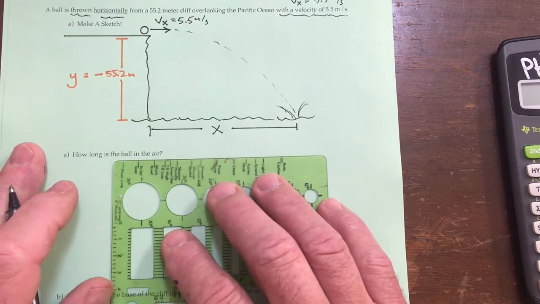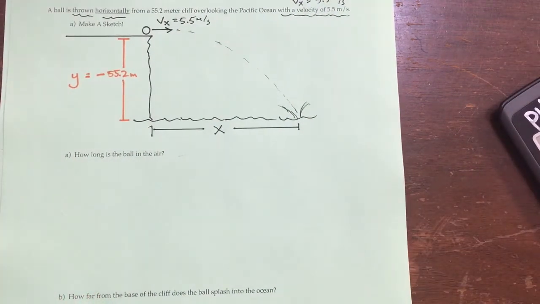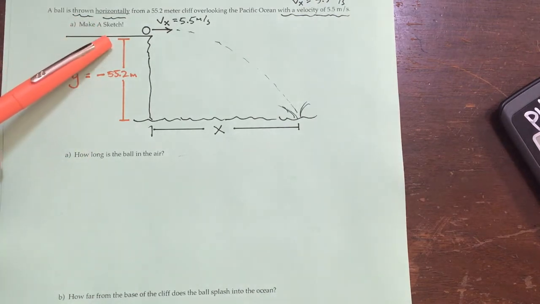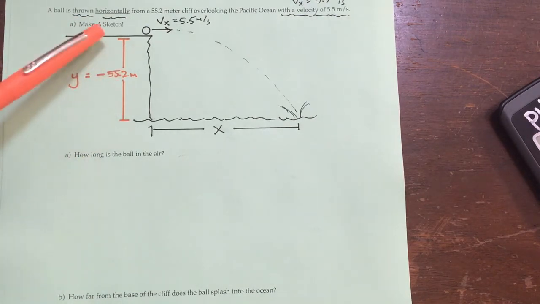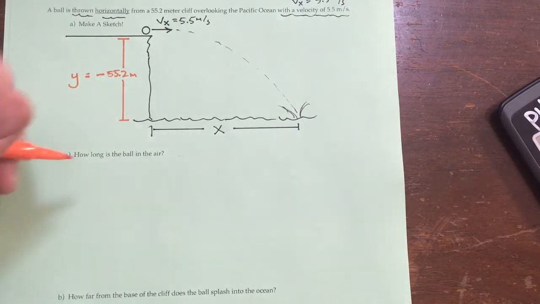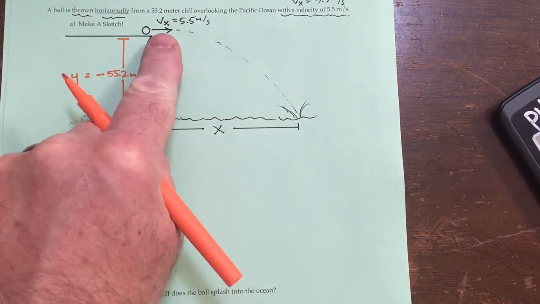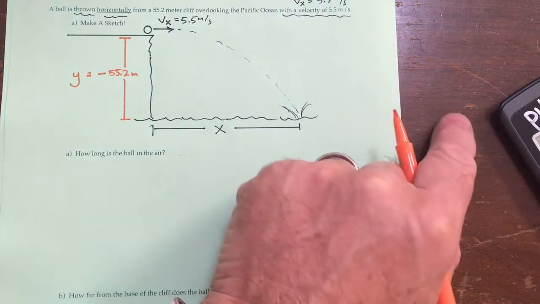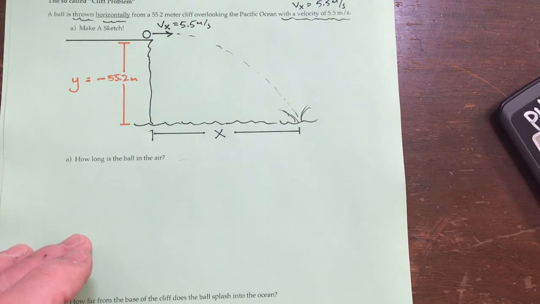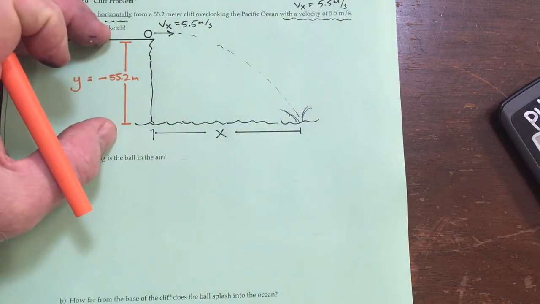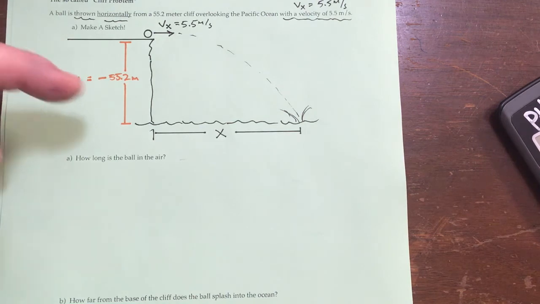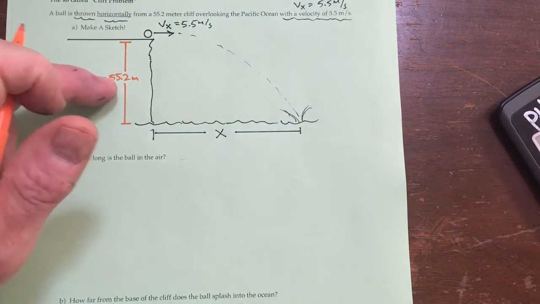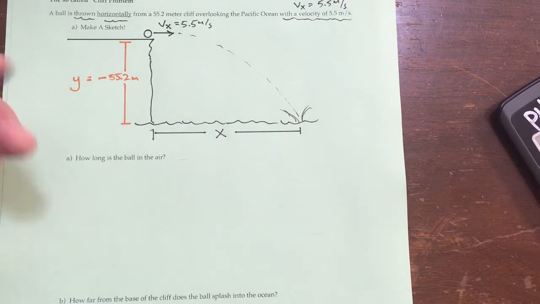How long is the ball in the air for? Turns out that the only thing that determines the time of flight is the vertical distance that it is falling and the acceleration due to gravity. So because of this, the horizontal speed does not matter. In fact, if this was 10 times faster, it would just go 10 times farther, but it would take the same amount of time to fall because this height is how far it's really falling due to gravity. Again, the acceleration due to gravity is also important, but on Earth we always use 9.8. If we were on a different planet, it would be different, but on Earth we're going to use 9.8.